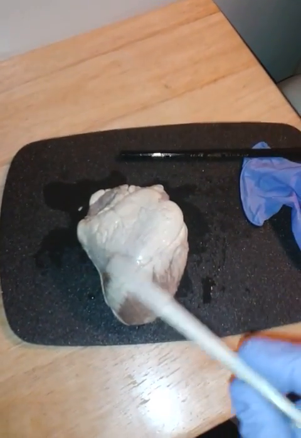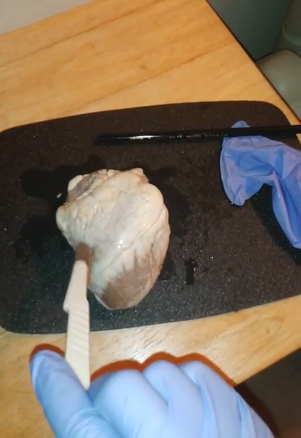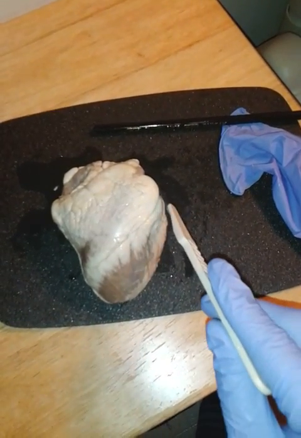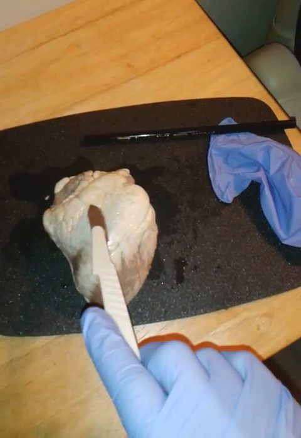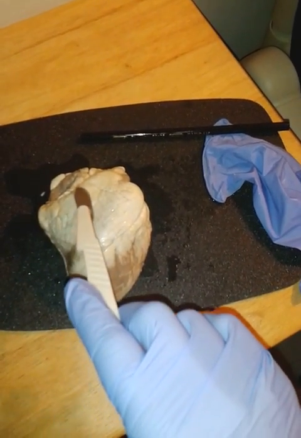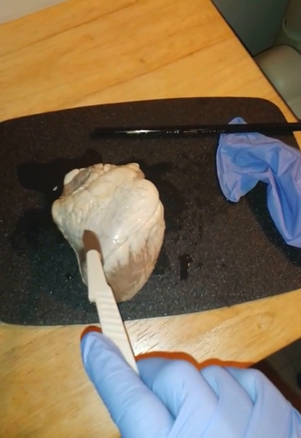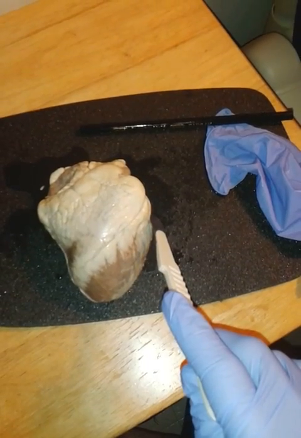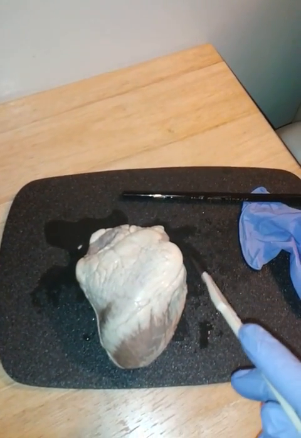And then we'll go on to view the right atrium, which is right here, this area here, and the left atria, which is right here. Okay, the right atria is where deoxygenated blood flows into. And the left atria is where oxygenated blood flows into from the pulmonary veins.